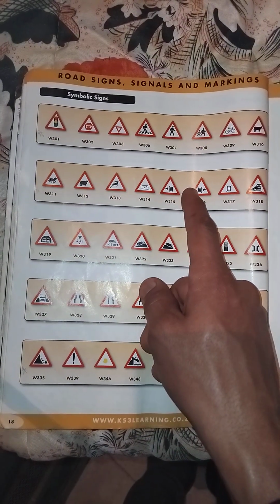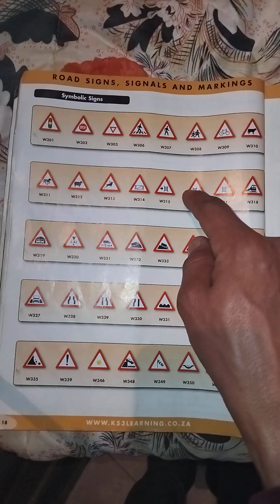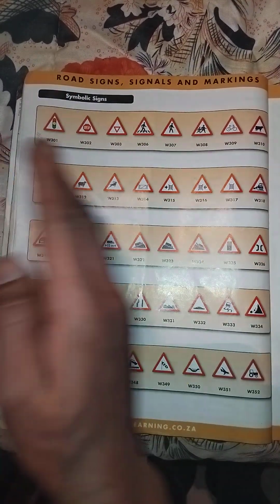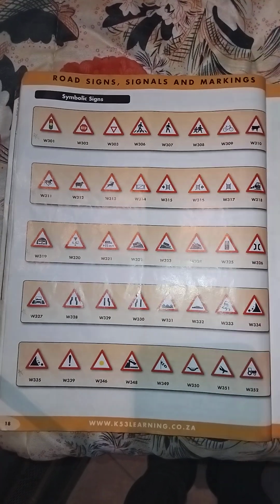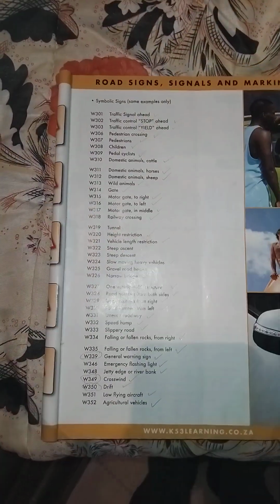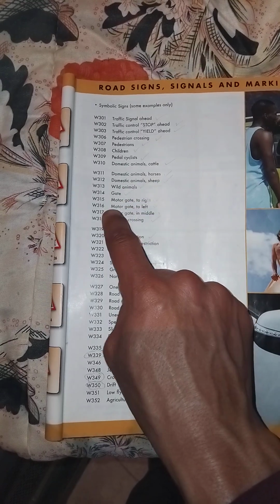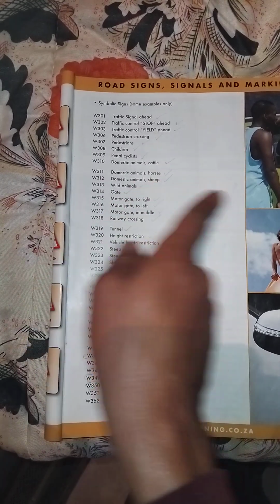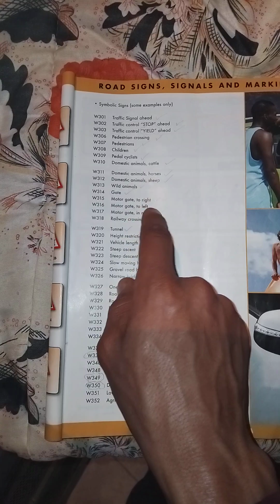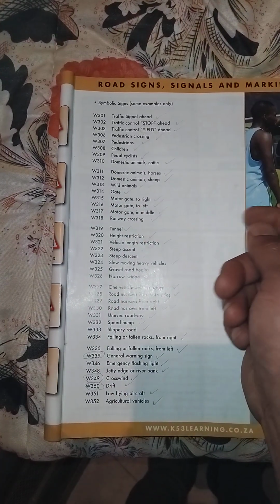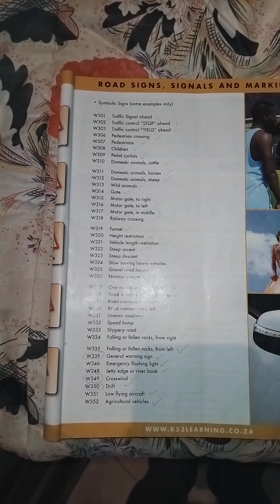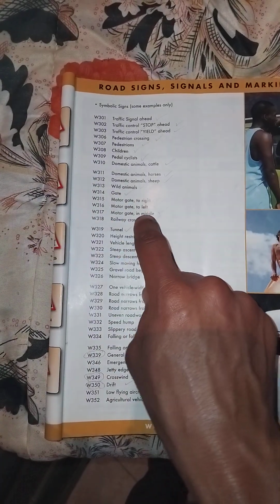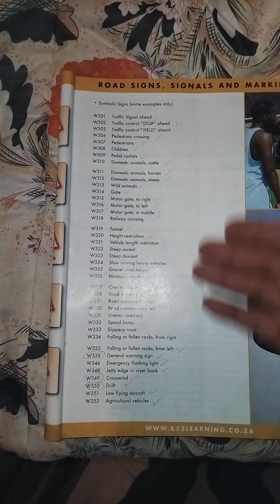Then you have your motor gate to the left, which means it's a motor gate being pushed to your left. And then you just have a normal motor gate in the middle. So the first one was a motor gate to right, pushing to the right. That's why you have an arrow pushing in that direction. Motor gate to left, which means that it's pushing to the left. That's why you have an arrow pushing to the left. And then you have a motor gate in middle, so there's no arrows.